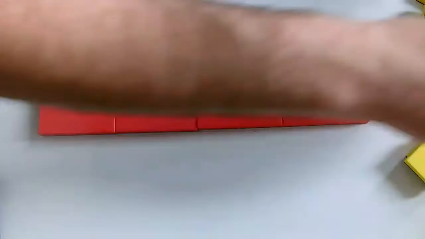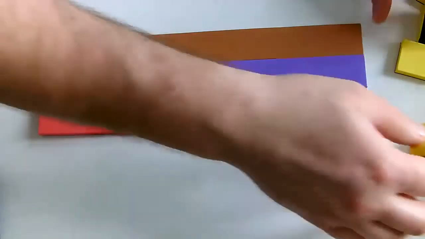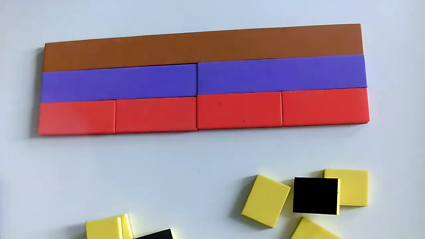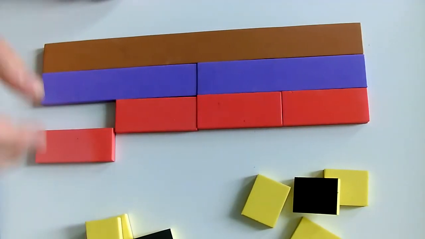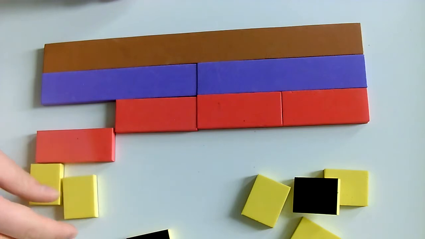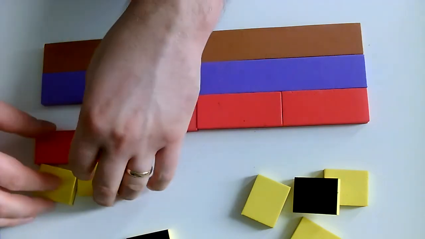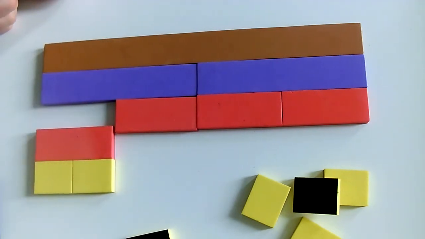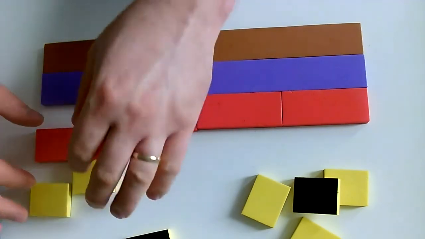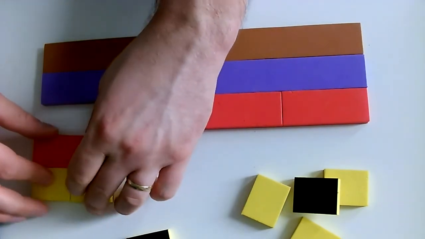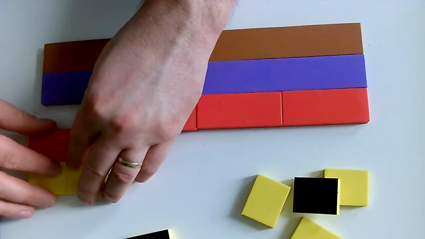I think it's this one. Okay. Now I'm going to have a look at 1/4. I can make 1/4 up using 2 of these yellow ones. Okay. Now these yellow ones represent 1/8. So 2/8 make up 1/4.